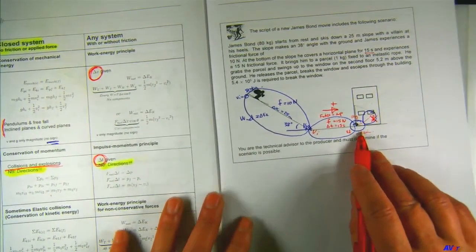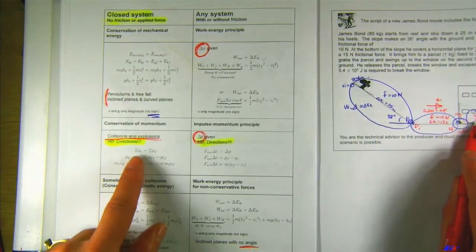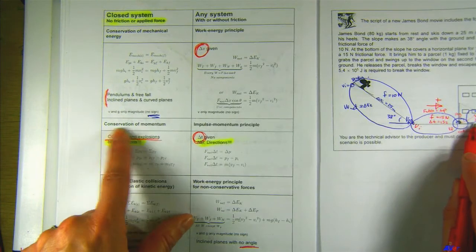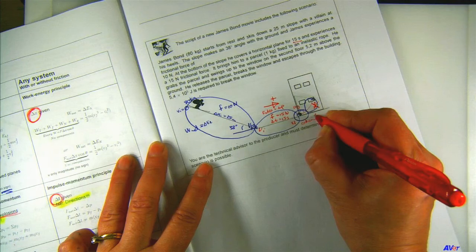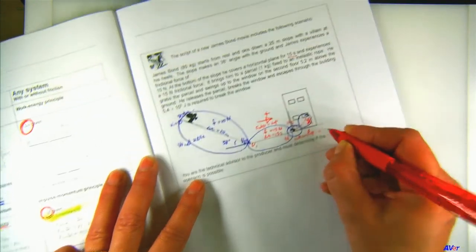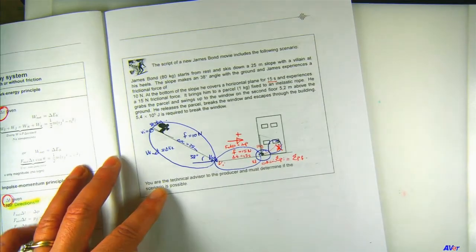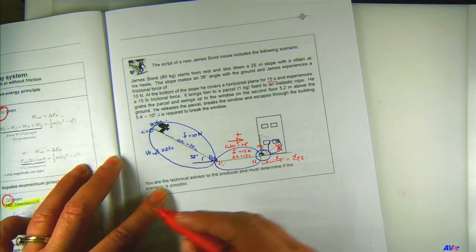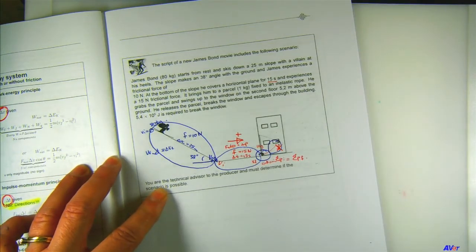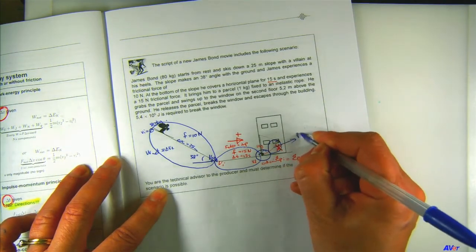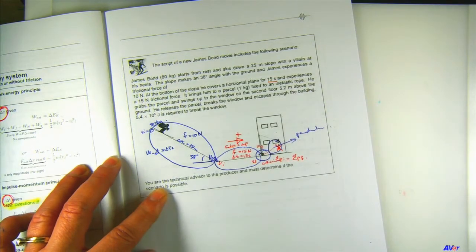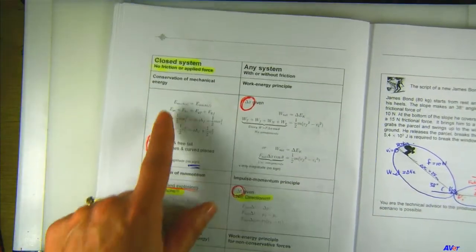Okay, next one. We've got a collision. Immediately I see collisions, I'm going to work with what? Any collision, any explosions, conservation of momentum. Right. So for this part, I will say the total momentum before is equal to the total momentum afterwards. Right. And now I'm swinging up. Last part. I have got a pendulum. And whenever I've got a pendulum, what am I going to use? I'm going to use conservation of mechanical energy.